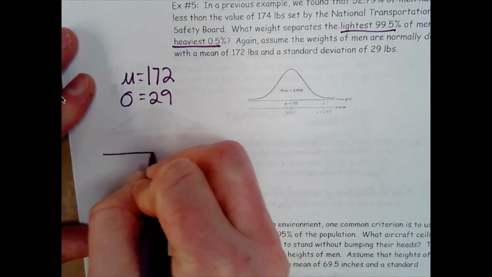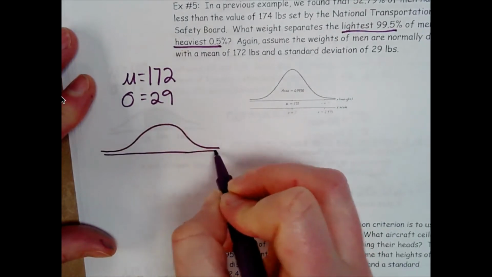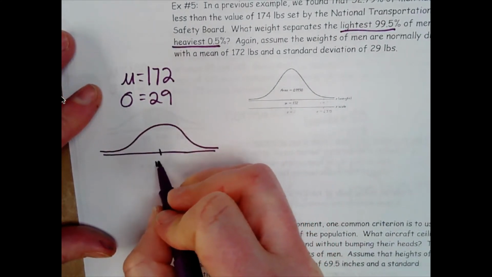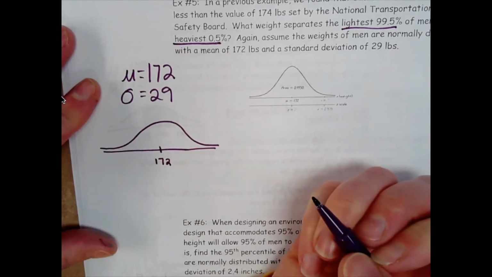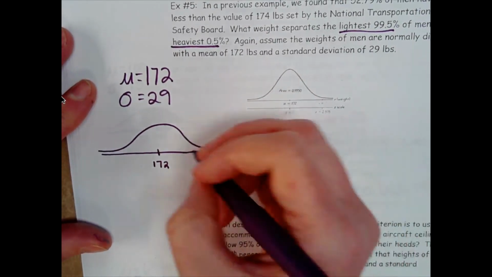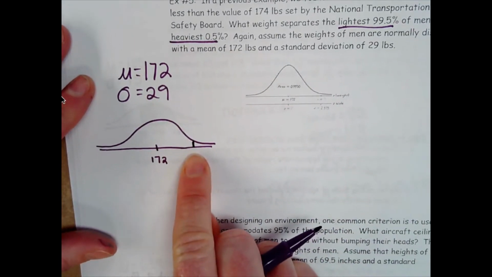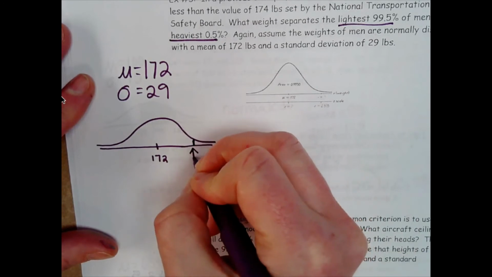So I'm going to redraw it just because I don't like how that looks. I know that this is 172. So the lightest to the heaviest. We know this is the point that separates it. This is what we want to find.